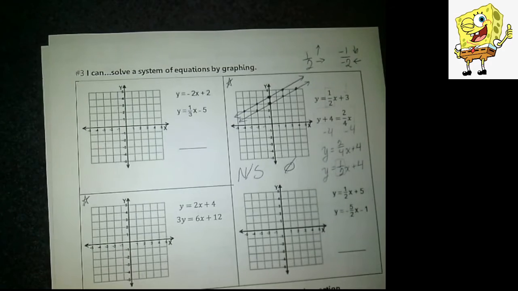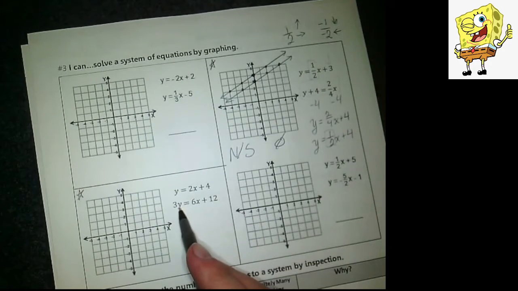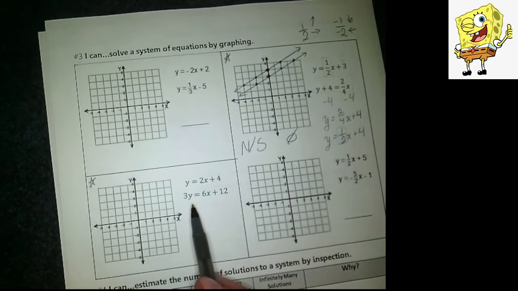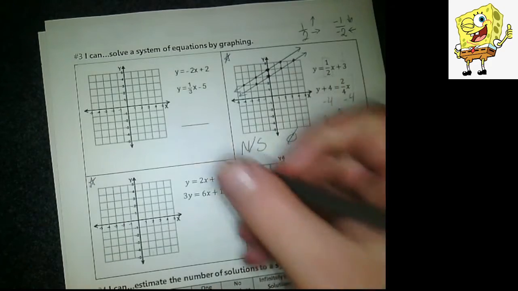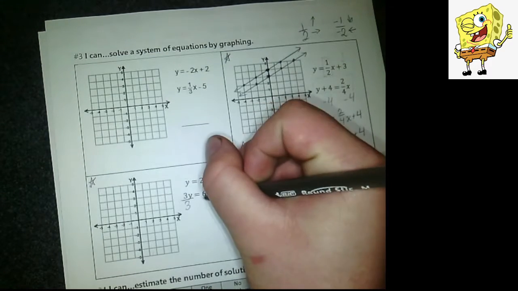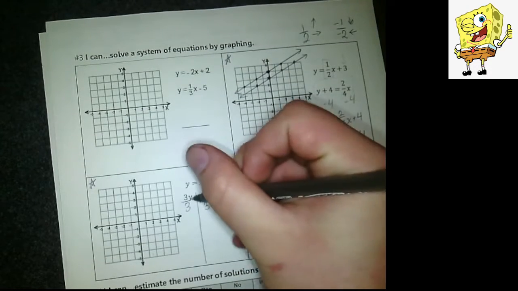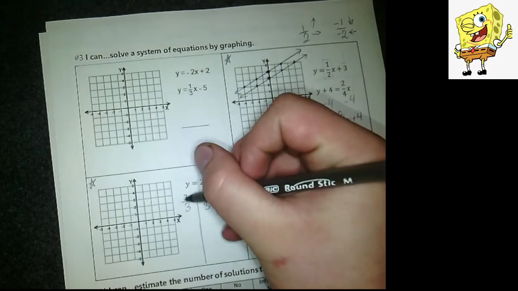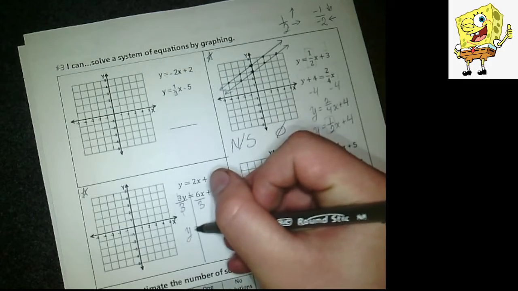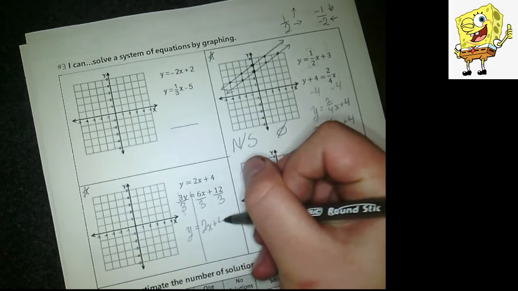All right, let's take a look at this one. Again, I chose this one because this second equation is not in slope-intercept form. It's close, but I have this coefficient 3 attached to the y. So in order to get the y totally isolated, I'm going to divide every term by 3, as the inverse of multiplication is division. Hence, I'm left with y equals 2x plus 4.